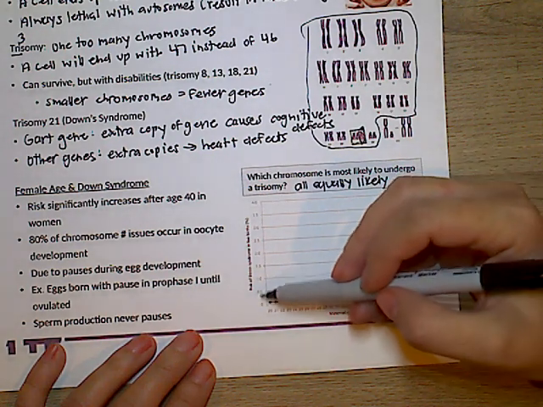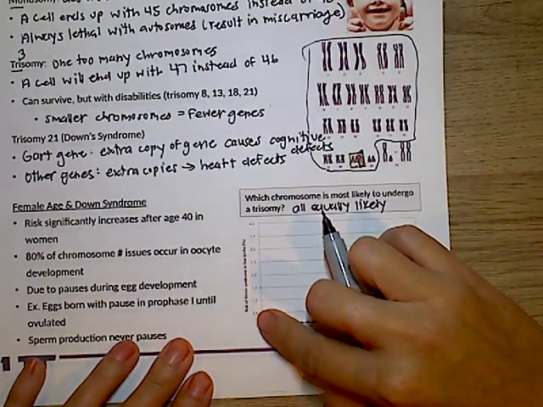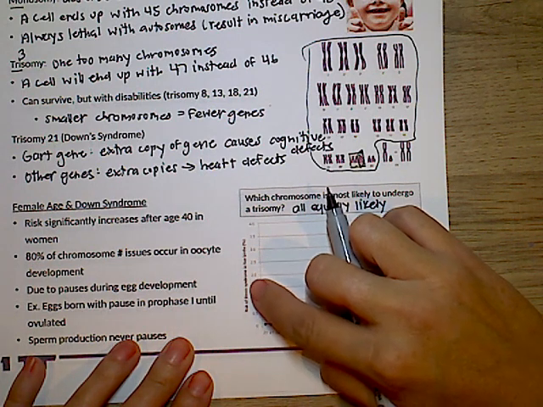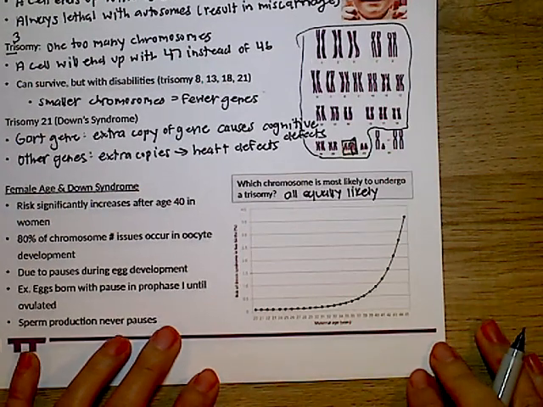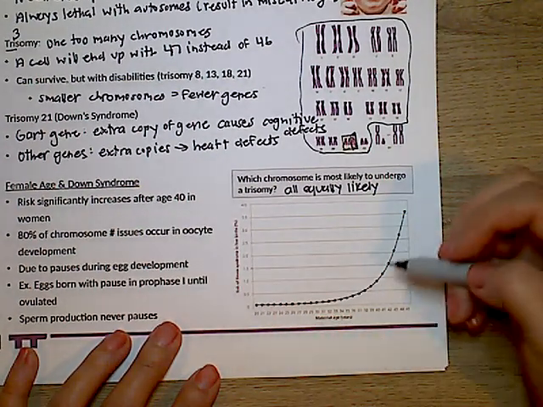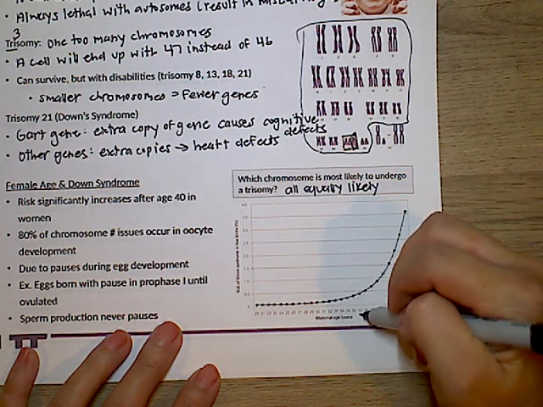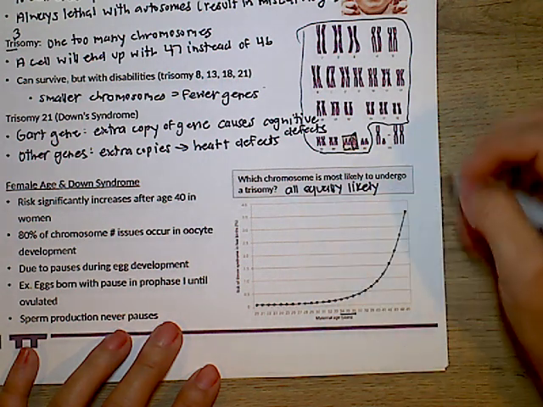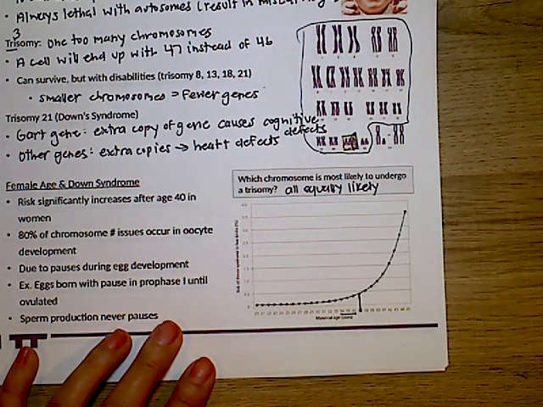So this shows, I'm trying to read this, risk of Down syndrome in live birth percentage. I'm sorry, it's tiny. And then this is maternal age, so the age of the mom. And you can see once you hit about 34, 35, 36, it increases almost exponentially. And I'm right here, 37.